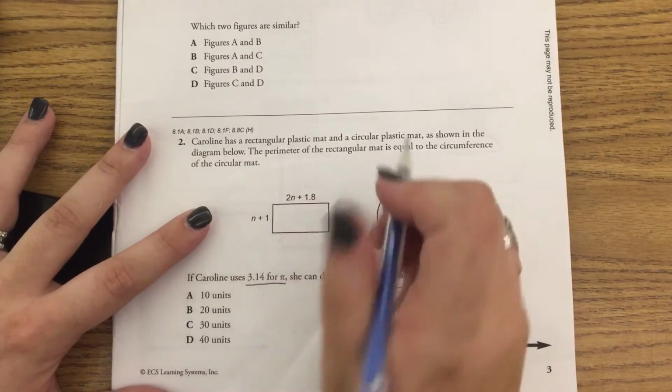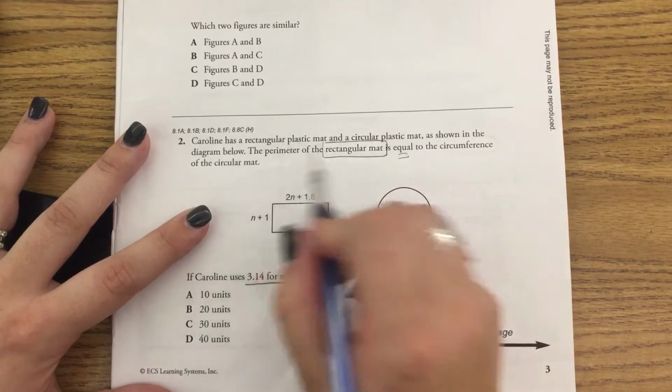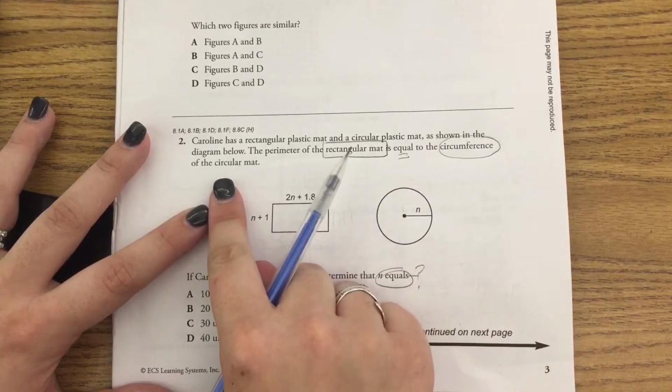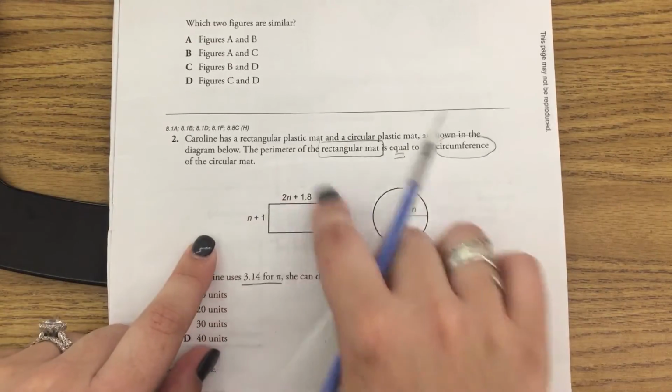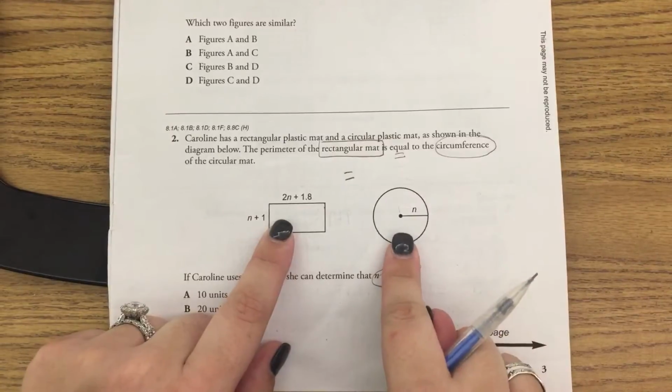This rectangular mat, the perimeter of it is equal to the circumference of the circular mat. So first we're going to have to find the perimeter of this one, and then we will set it equal to the circumference of this.